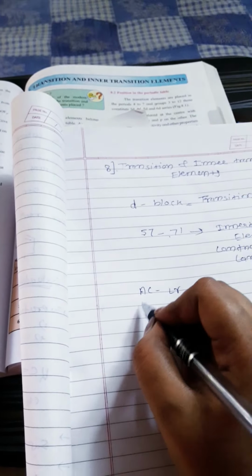Now the next point is the physical properties of the first transition series. For that purpose you have to remember which elements are present in the first transition series. Look here. The first element is scandium, then titanium, then vanadium, chromium, manganese, not magnesium, manganese.